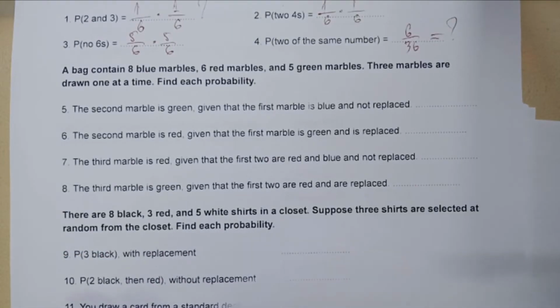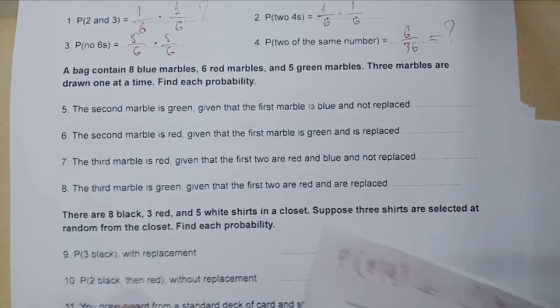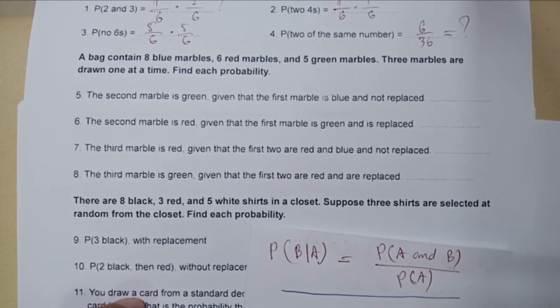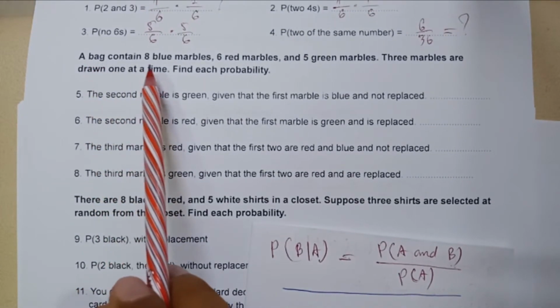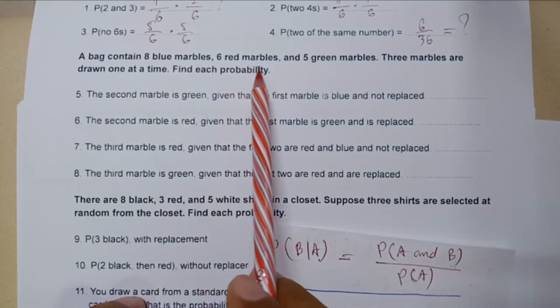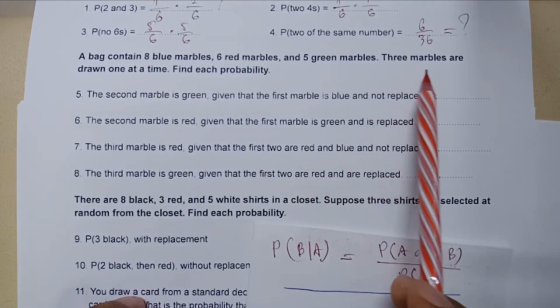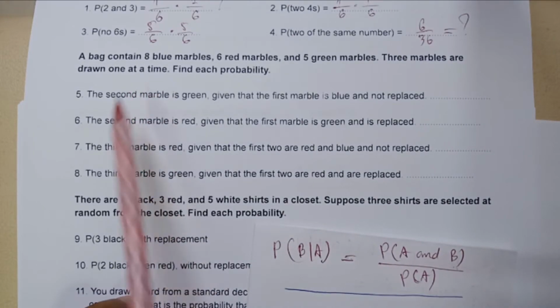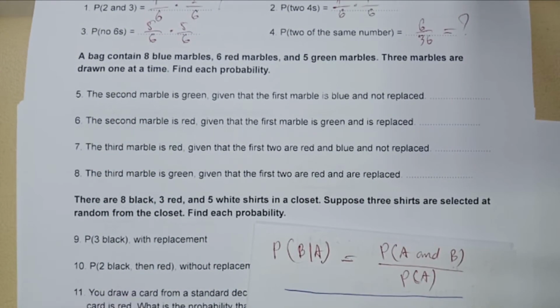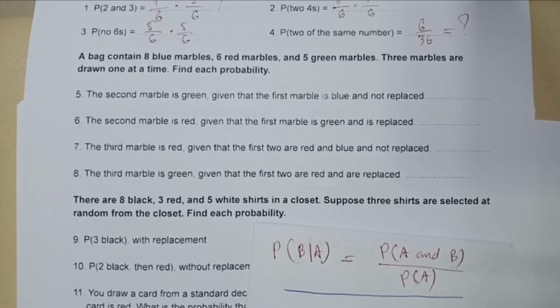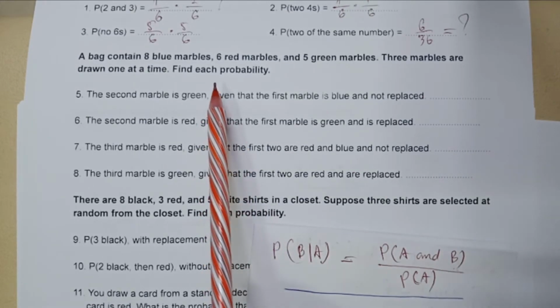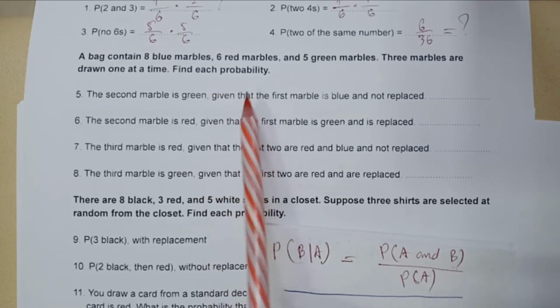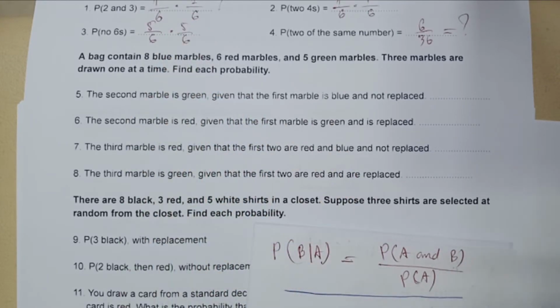Okay, if you're looking at the problem up here, a bag containing 8 blue marbles, 6 red marbles, and 5 green marbles. 3 marbles are drawn one at a time. Find each probability. Looking at the instruction up here, it's not just simple probability, what you want over everything, just like up here. No, it's not going to be like that.